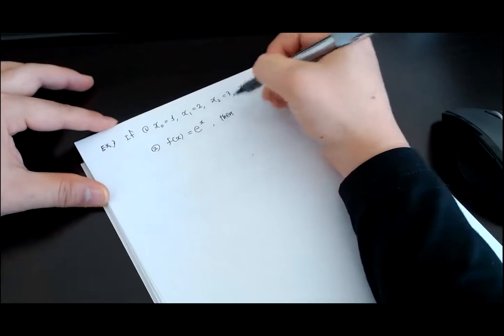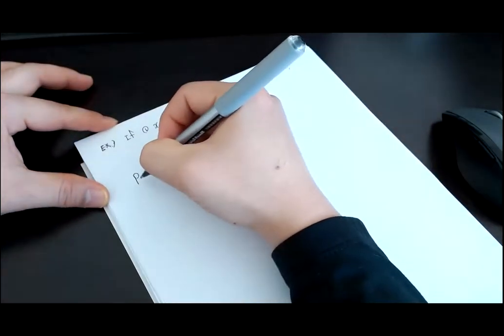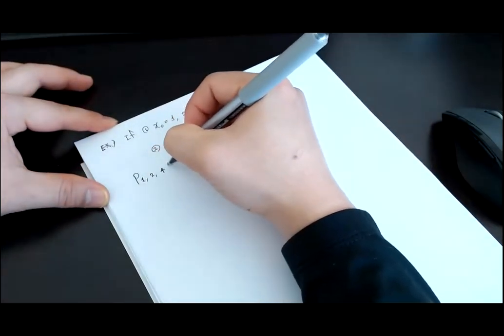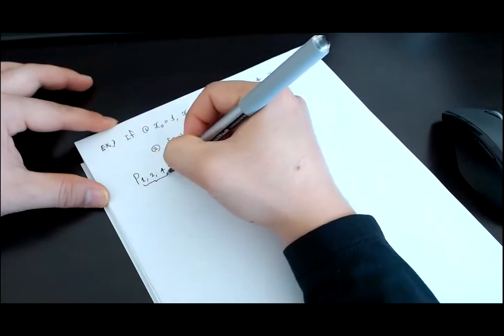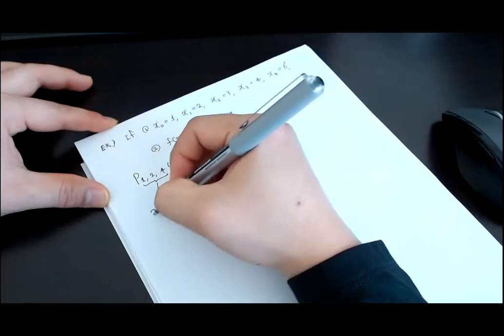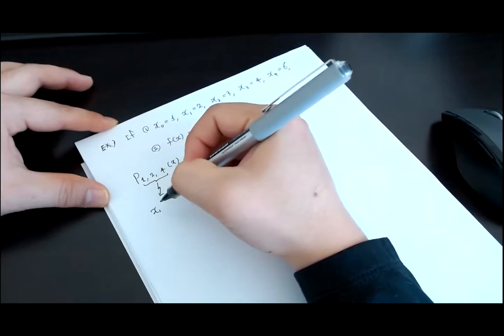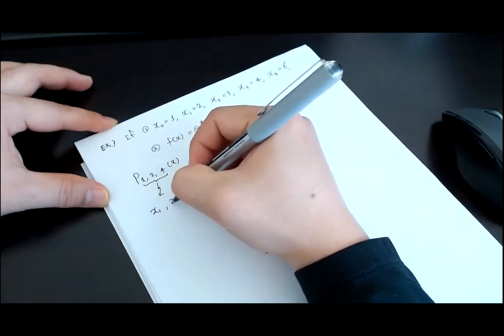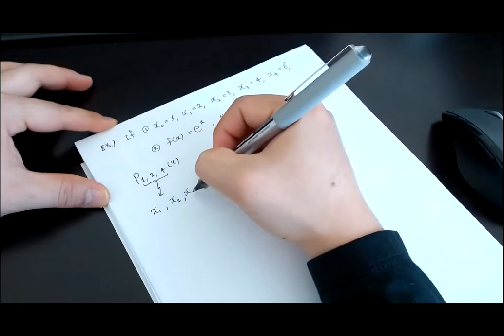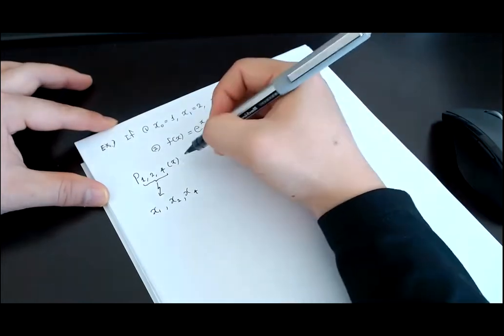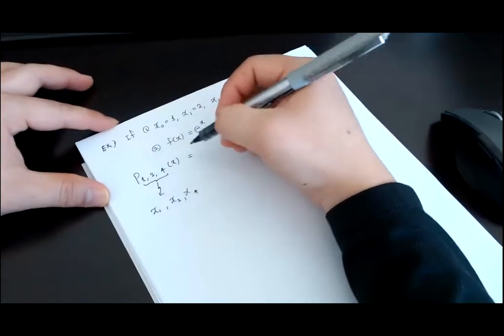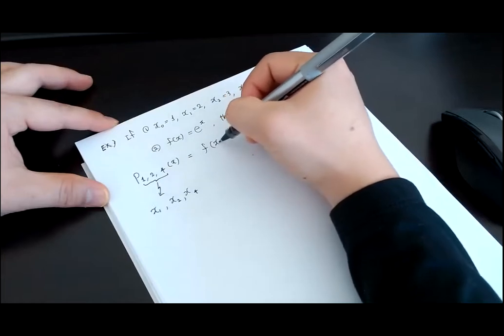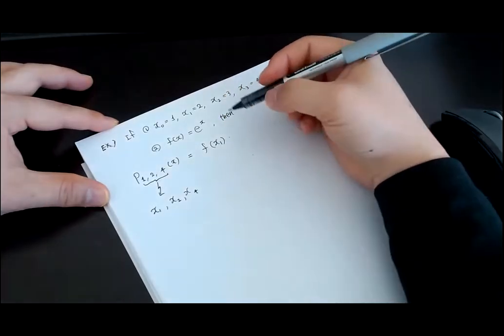Then P1,2,4 of x. I told you what that means. 1, 2, 4 means x1, x2, and x4. So that is equal to, as I told you, f of x1 times the Lagrange polynomial we construct.